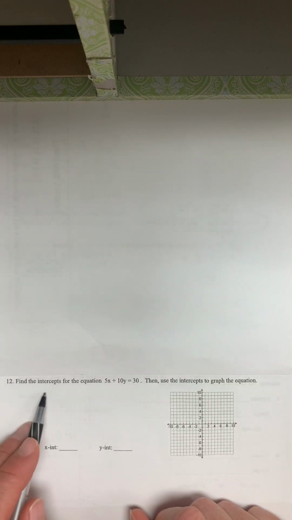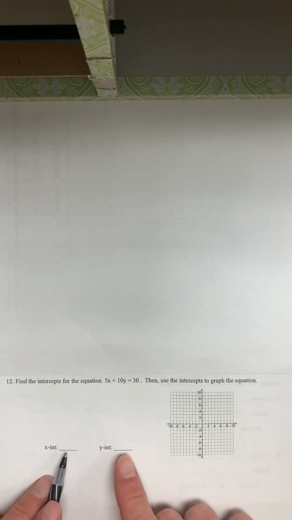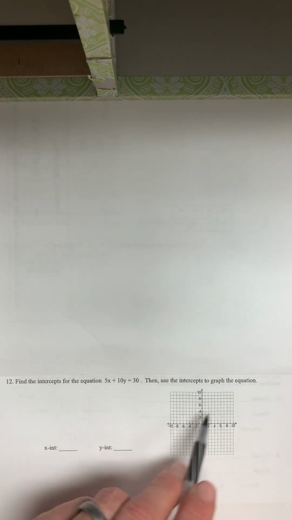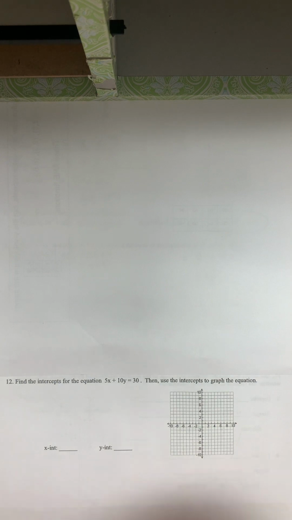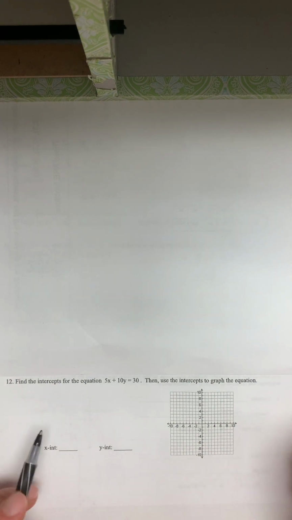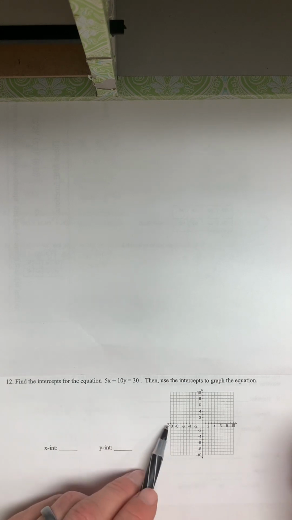Okay, find the x-intercepts for this equation. And then once we have those intercepts, then we're going to quickly graph it. So I'm going to show you how this works. Remember, the word intercept is to touch. So we're trying to figure out, where does this graph touch the x-axis and the y-axis?